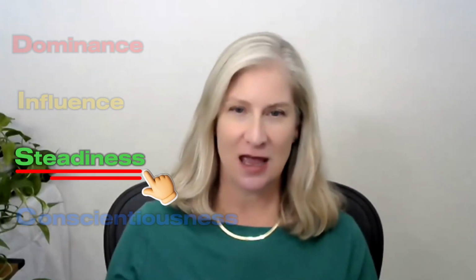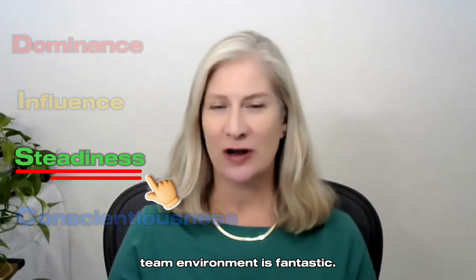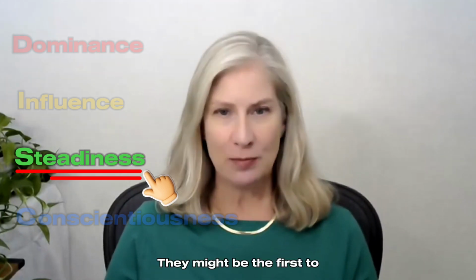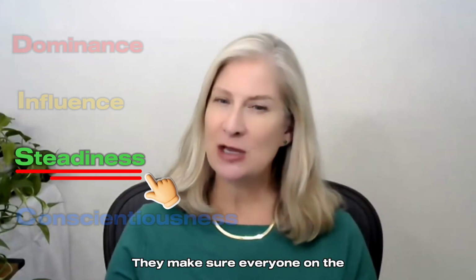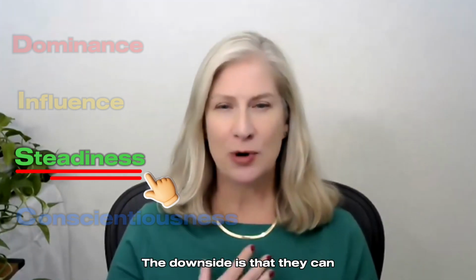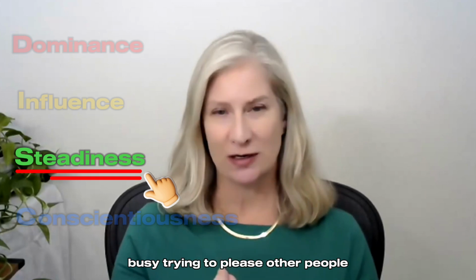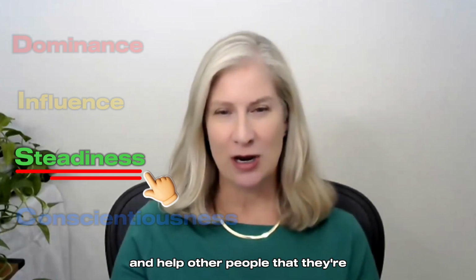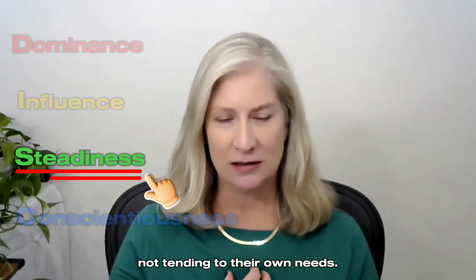So S is steadiness. These people make sure that the team environment is fantastic. They might be the first to volunteer. They make sure everyone on the team is okay. The downside is that they can burn themselves out because they're so busy trying to please other people and help other people that they're not tending to their own needs.